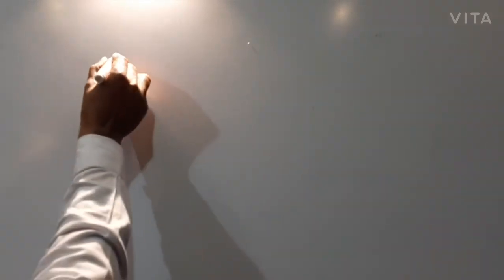So write down first the linear velocity of the first particle.